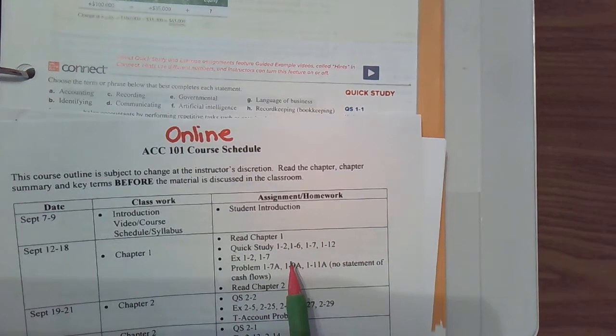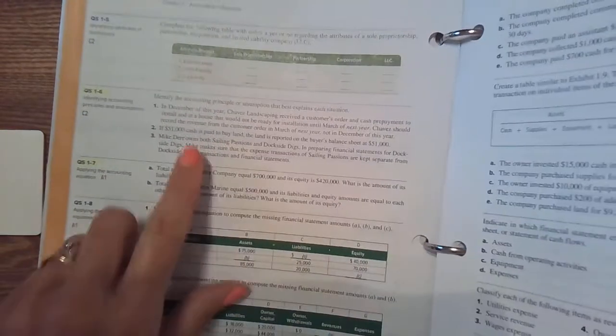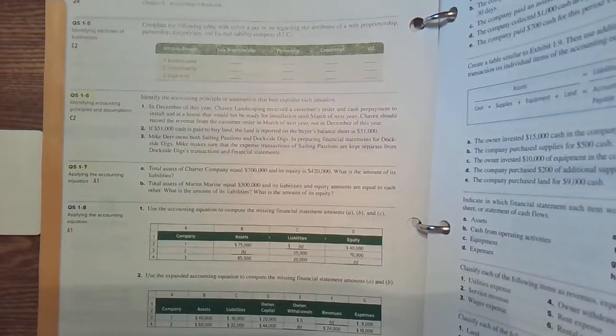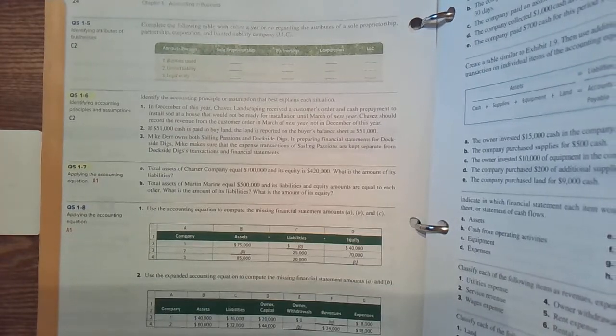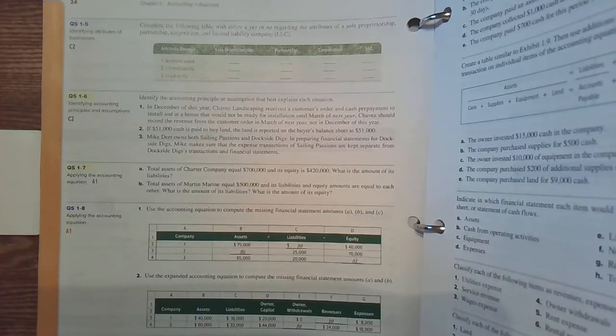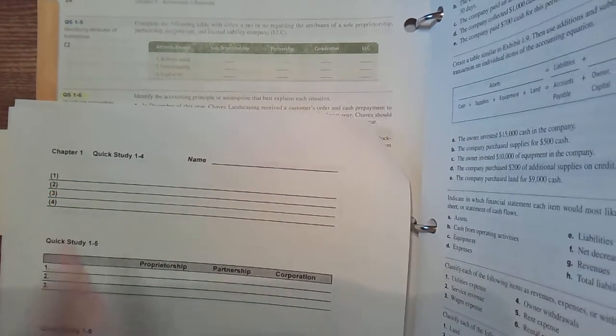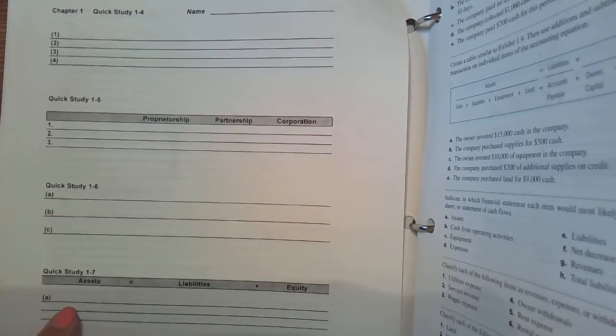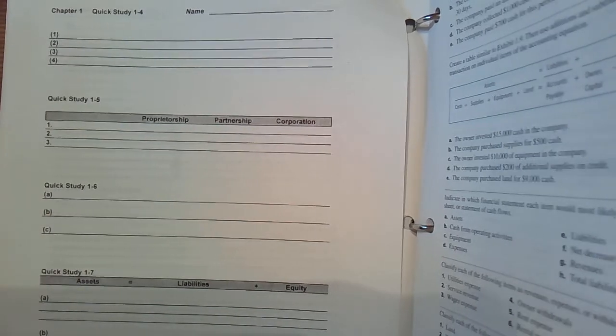Then you have quick study 1-6 and 1-7. So here's quick study 1-6 and here's quick study 1-7. Again, in the homework packet, you will notice that for those 2 quick studies, there's 4, 5, 6, and 7 on this page. You only have to do 6 and 7. Again, only do what was listed in our schedule.